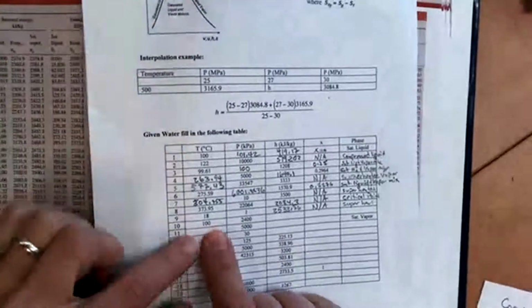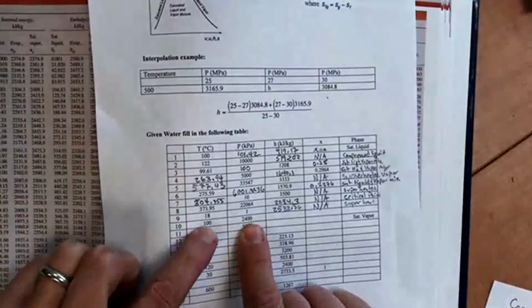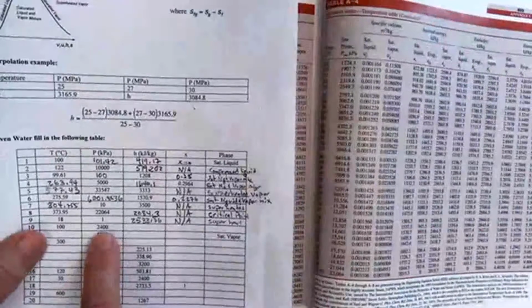All right, let's do problem number 11. No, 10. So number 10, you're given the temperature and the pressure. So we're going to do what we normally do, which is start with the saturated table. I think I'll start with the pressure, 2400.